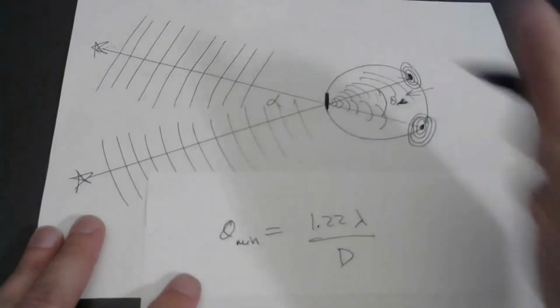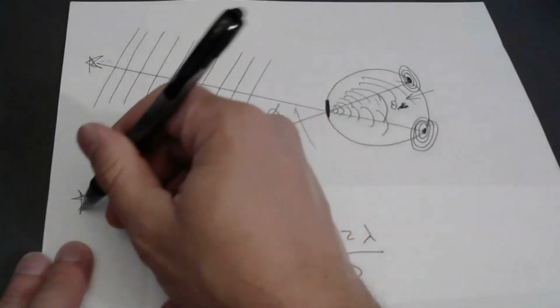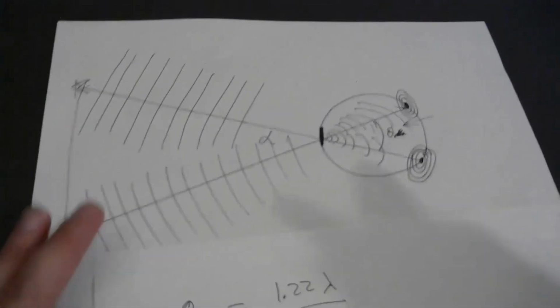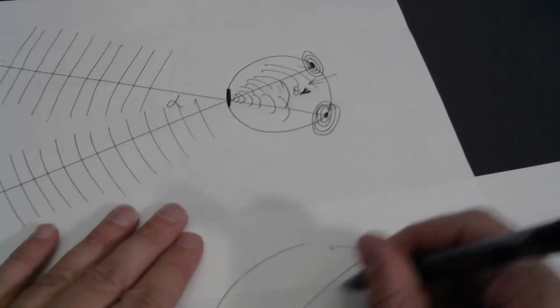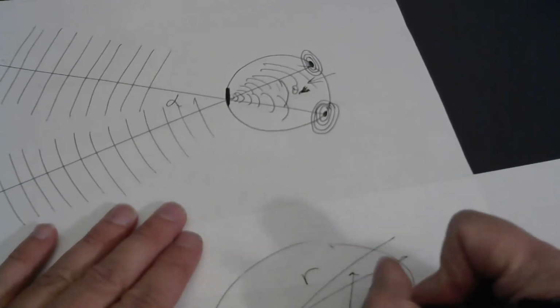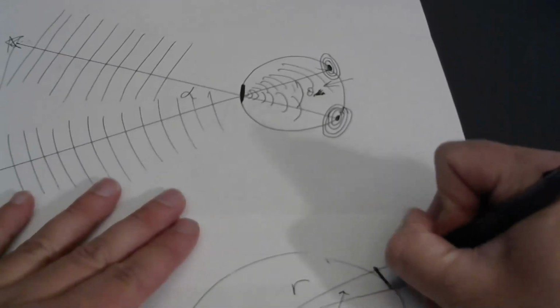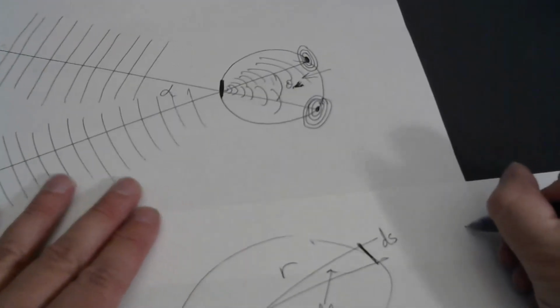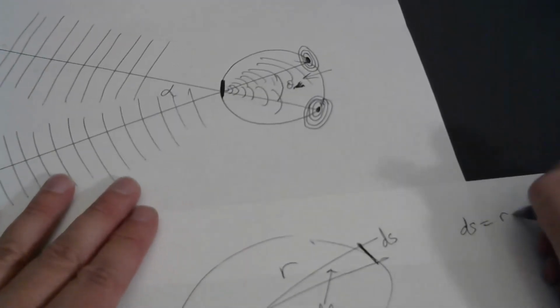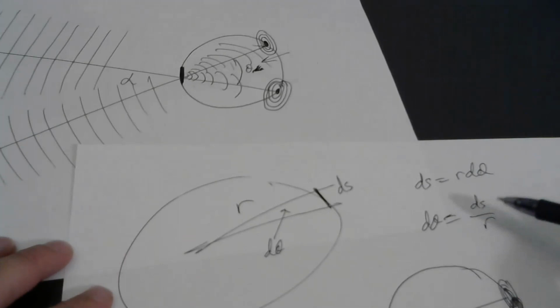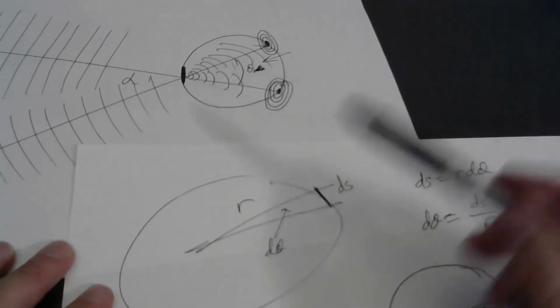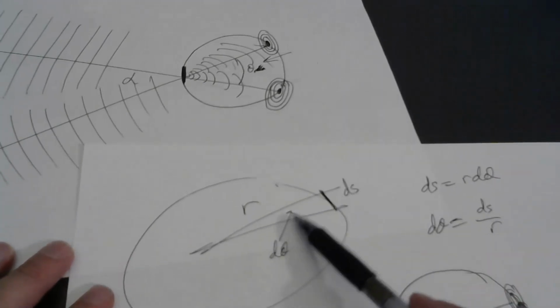Now, alpha here, remember that relation between arc length, radius, I'll call this d theta, and ds. Remember, ds is equal to r d theta, or d theta is ds over r. Yeah, you just take arc length and divide it by radius to get the angle in radians. And that's what we're doing here.